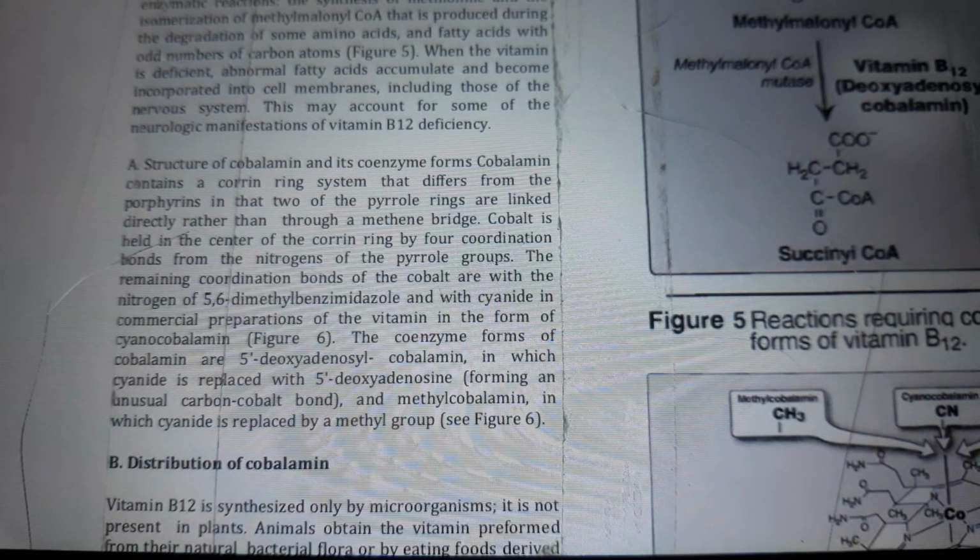Cobalamin, vitamin B12. Vitamin B12 is required in humans for two essential enzymatic reactions: the synthesis of methionine and the isomerization of methylmalonyl-CoA that is produced during the degradation of some amino acids and fatty acids with odd numbers of carbon atoms, figure 5. It's shown here. When the vitamin is deficient, abnormal fatty acids accumulate and become incorporated into cell membranes, including some of those in the nervous system. This may account for some of the neurologic manifestations of vitamin B12 deficiency.